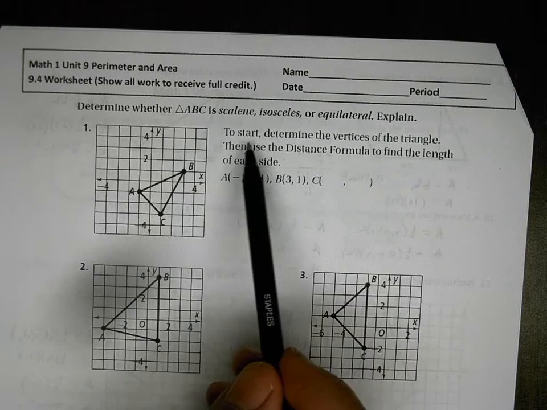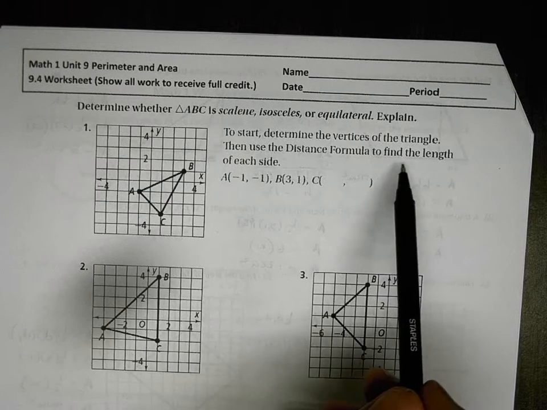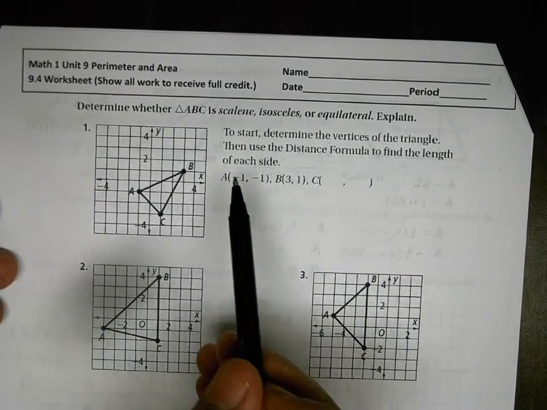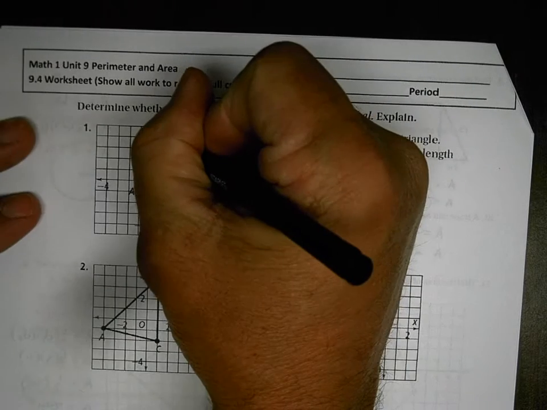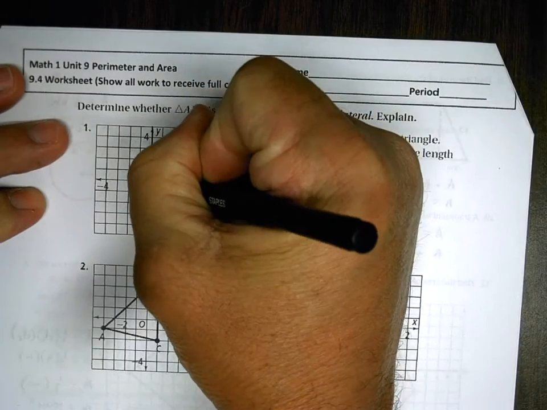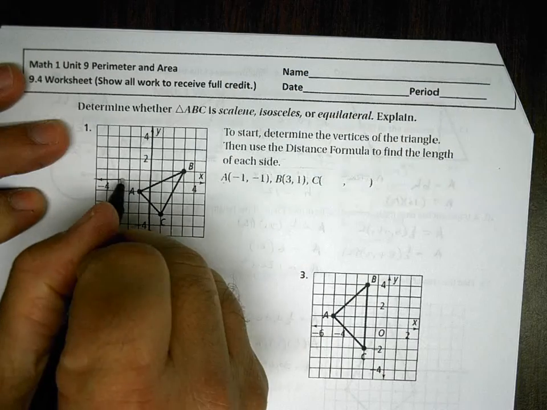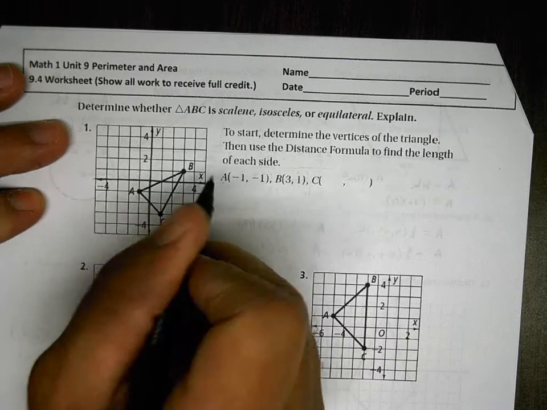Okay, to start, determine the vertices of the triangle, then use the distance formula to find the length of each side. Alright, so it looks like they give us a little help here. First, A is at negative 1, 1. We might want to define the axis, right here, the X and Y axis, because I have trouble seeing them sometimes and I get confused.